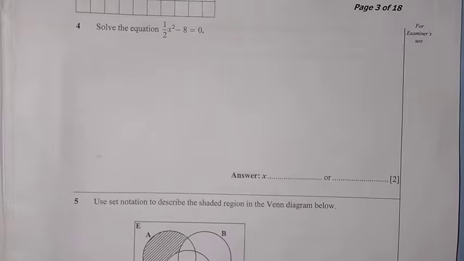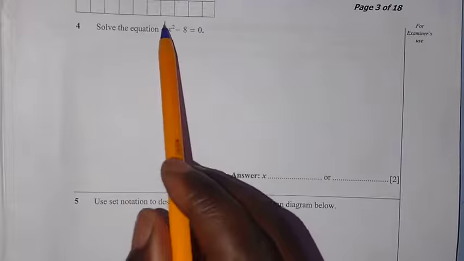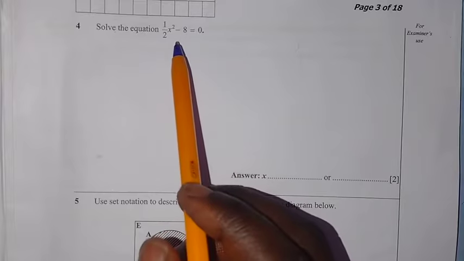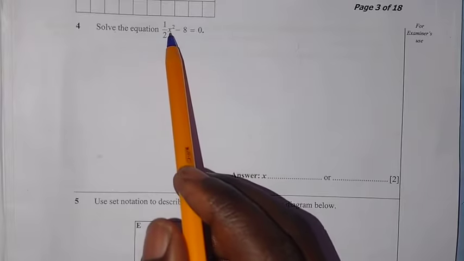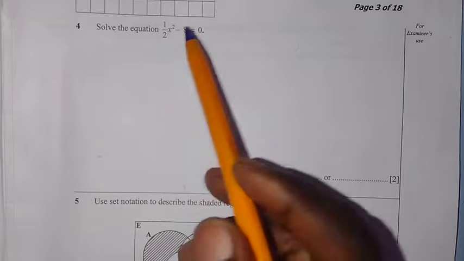Alright, so now we come to question 4. Question 4 reads, solve the equation 1 over 2 x squared minus 8 is equal to 0. We are solving the equation, meaning that we should find the value of x. We are going to have two possible values of x. Why? Because x is squared. This is a quadratic equation.